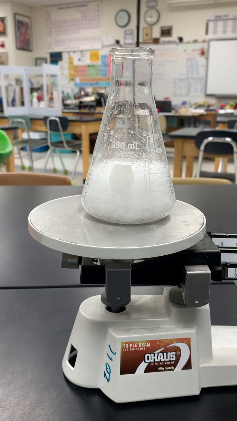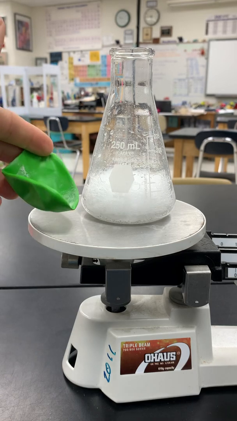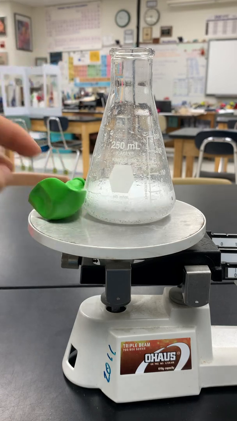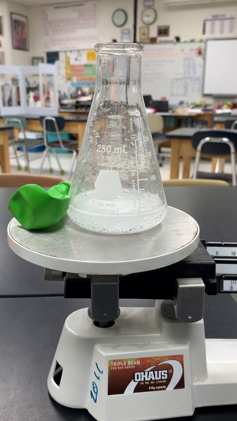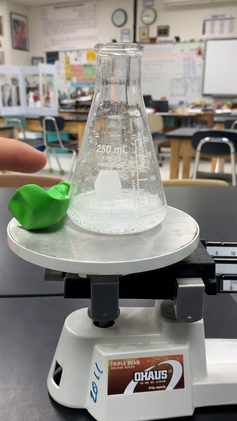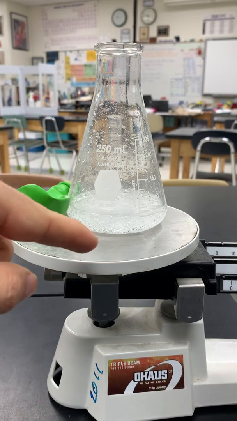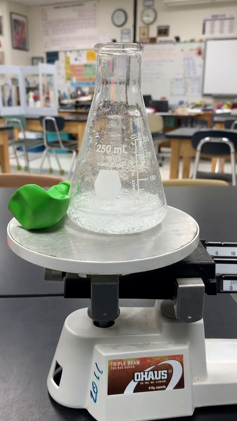So, since I used it as a spoon, I'm going to put this back in here. And what you want to do right now is make a prediction. What happened to the mass of this? What do you think just happened to the mass? So I still have the flask, I still have where I put the baking soda in. You saw this big reaction of bubbles, and I still have the balloon sitting on there. So what happened to the mass? Pause the video and make a prediction.